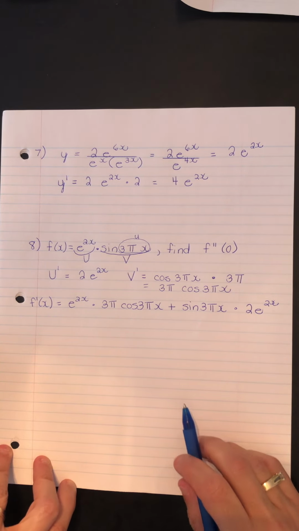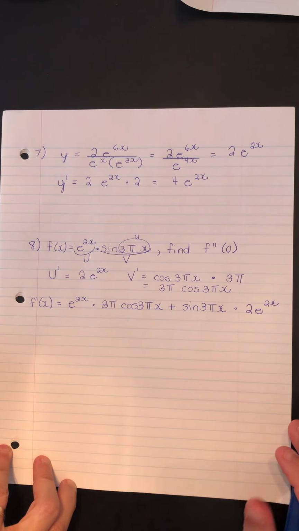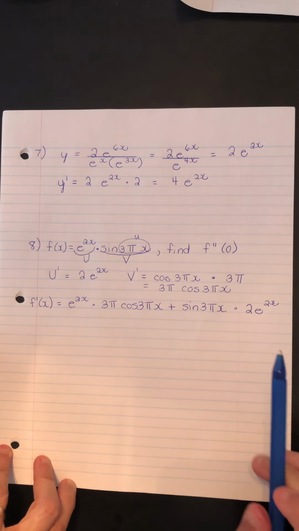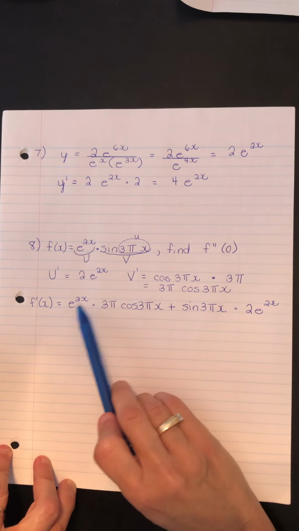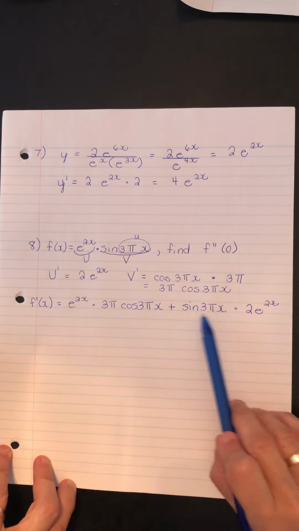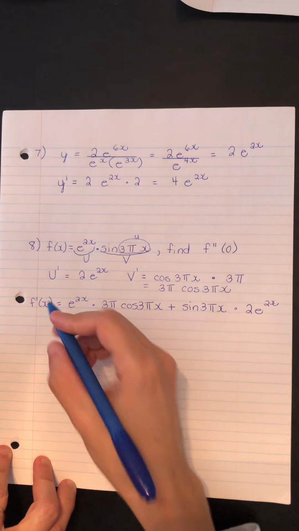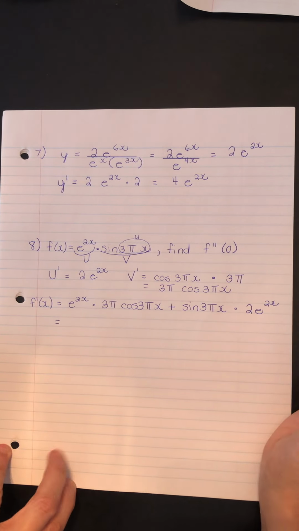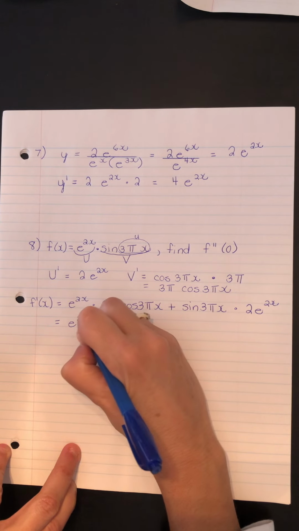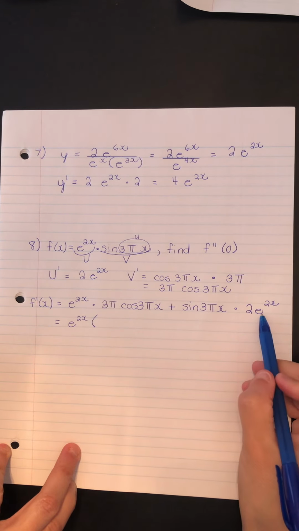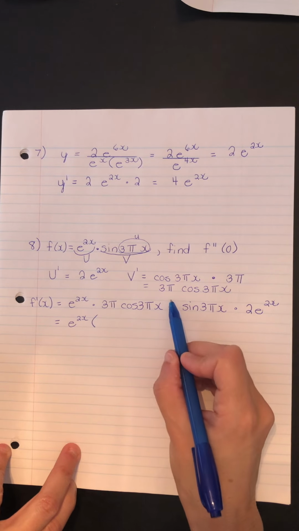Okay, now that's not too bad, except when I remember that I'm going to be finding the derivative again, and this is a product, and so is this, I might be better off removing e to the 2x as common here. Right? Because it's here and here, it's in both terms.